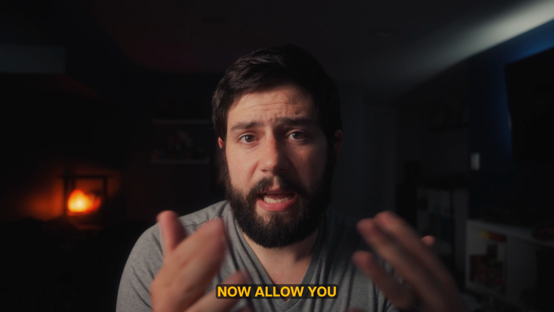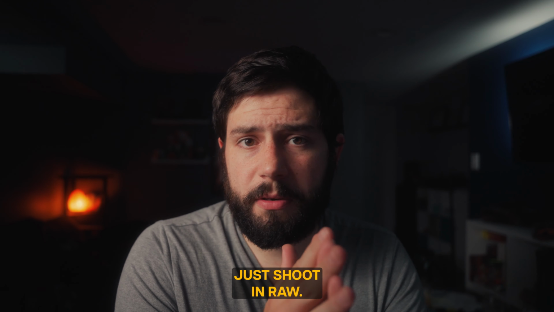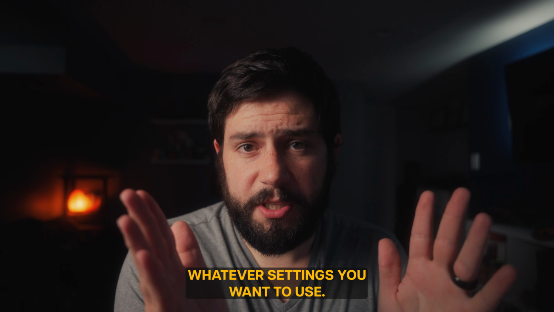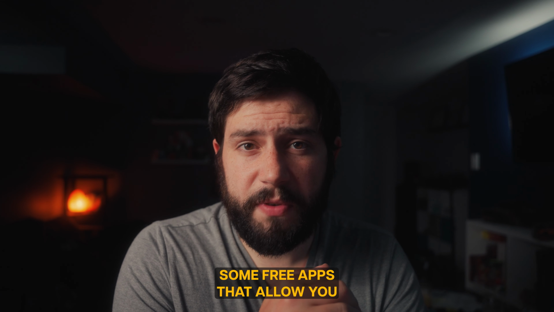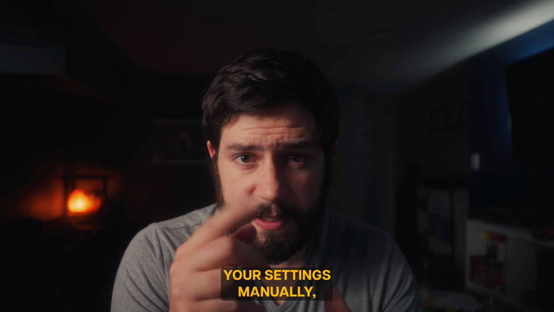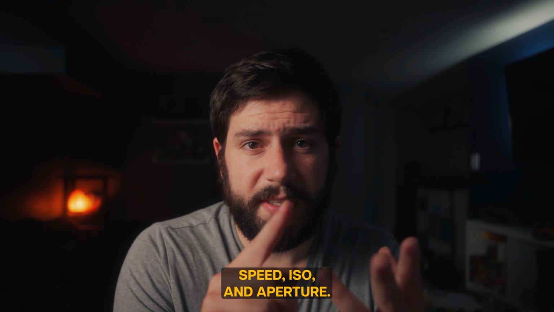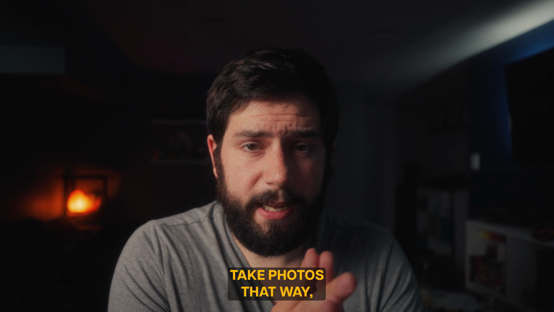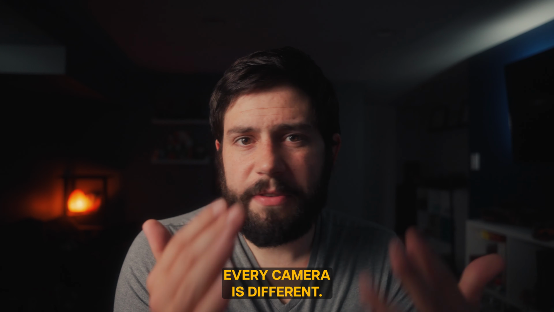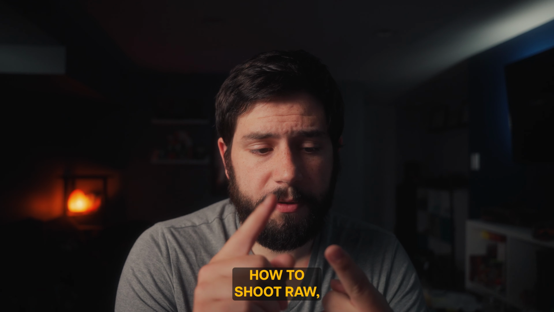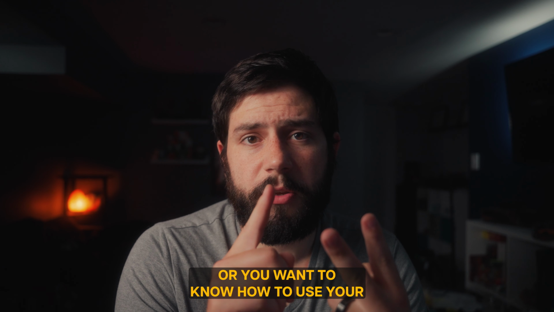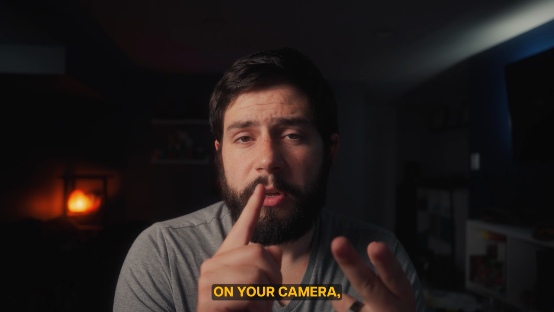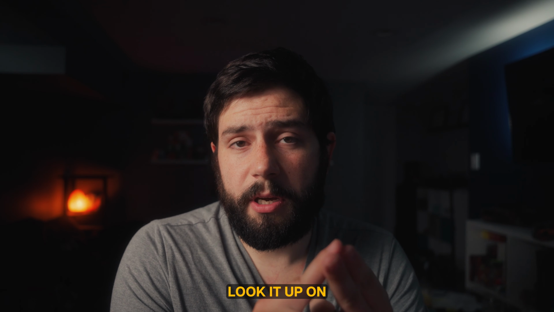Now, if you're shooting on a phone like an iPhone, I personally own a 15 Pro Max, a lot of phones now allow you to shoot in RAW. Just shoot in RAW. You can use whatever settings you want to use. You can also download some free apps that allow you to change your settings manually, like your shutter speed, ISO, and aperture. You can always look for stuff like that where you can take photos that way, and then you can learn how to edit on your phone. Every camera is different, so if you want to learn how to shoot RAW or you want to know how to use your manual settings on your camera, look it up on Google or on YouTube, whatever your camera model name is, and then type in manual settings or RAW.